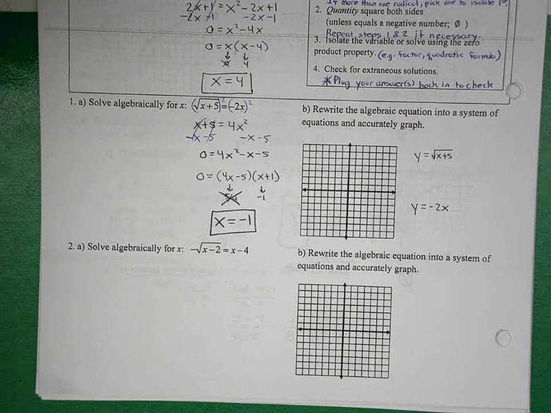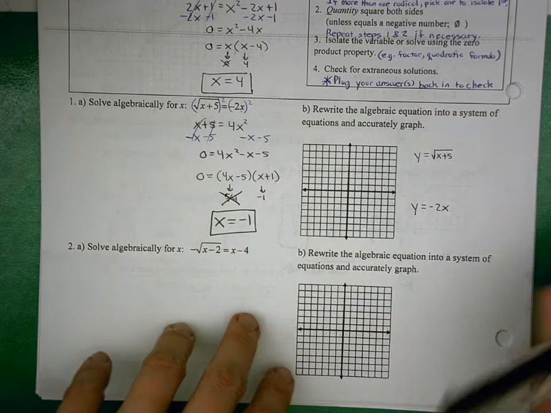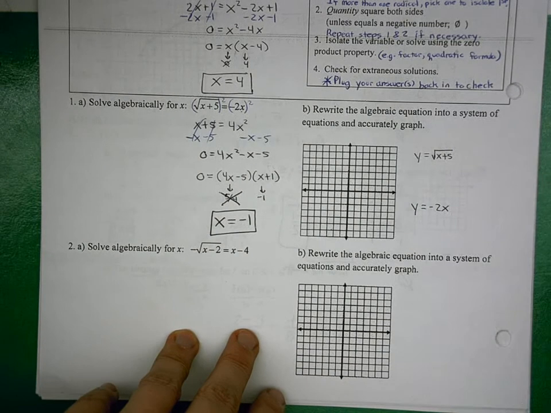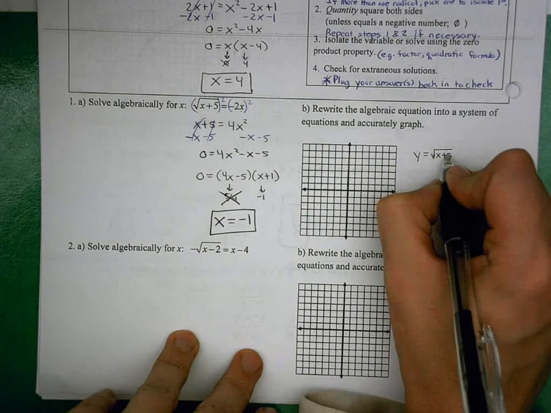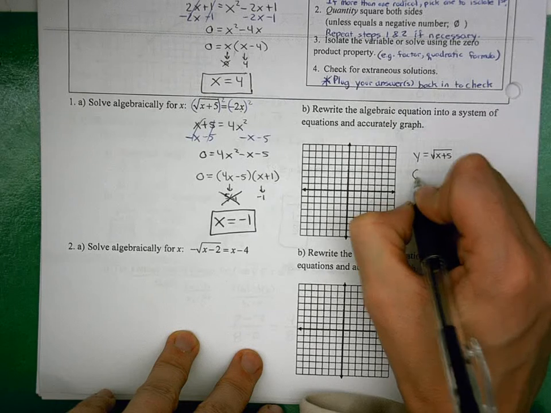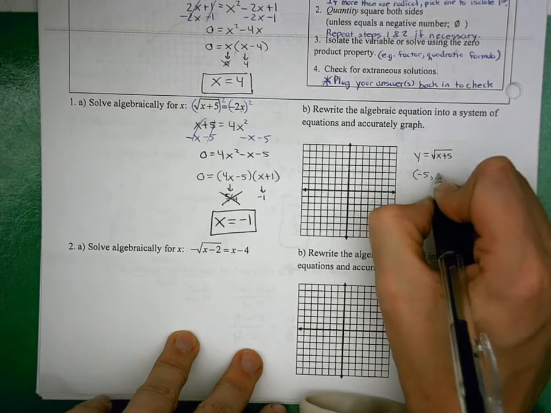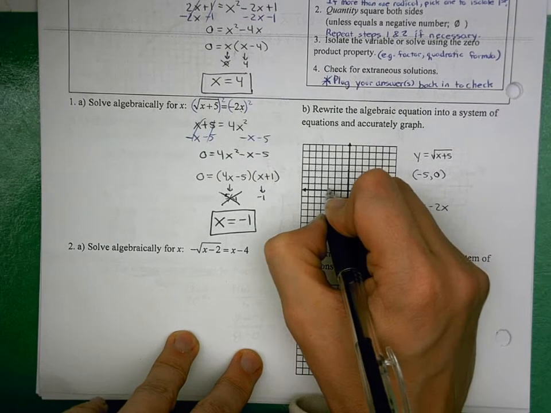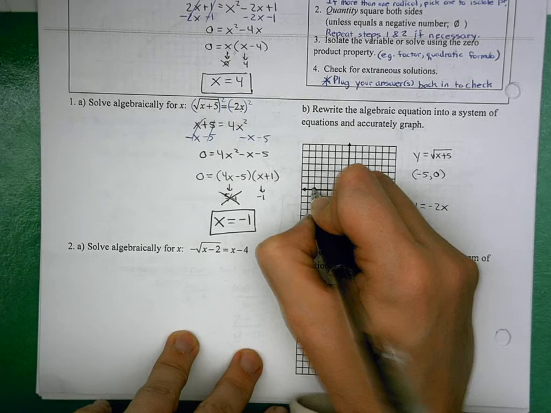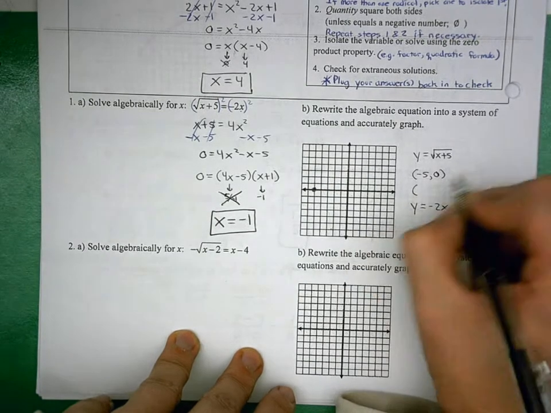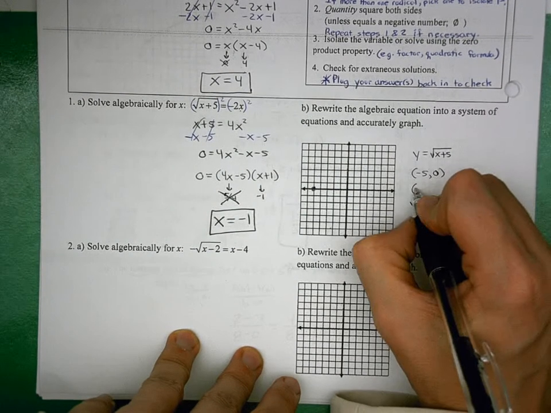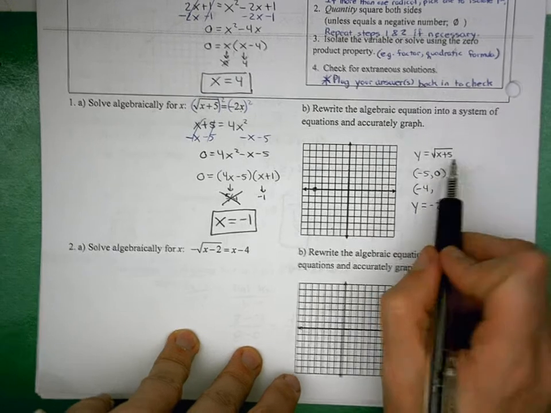Okay, so graphing our root x plus 5, my h, k in this case, pulling out my h would be negative 5, my k would be 0. And then plugging in numbers, you can plug in whatever numbers you want, but I would probably recommend plugging in negative 4, because then you get root 1.